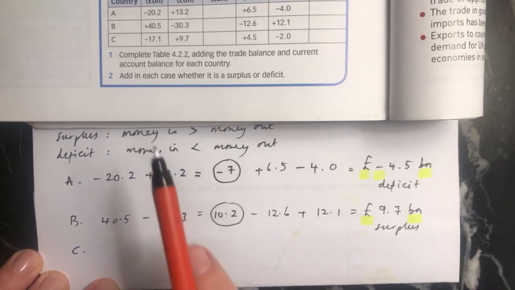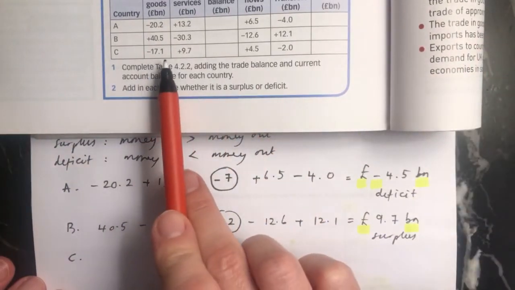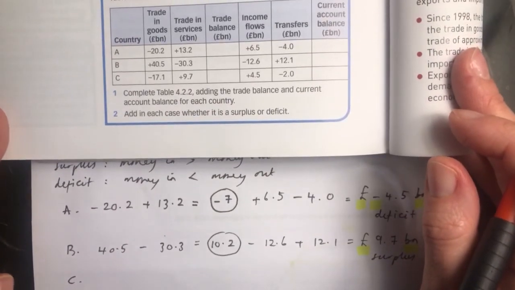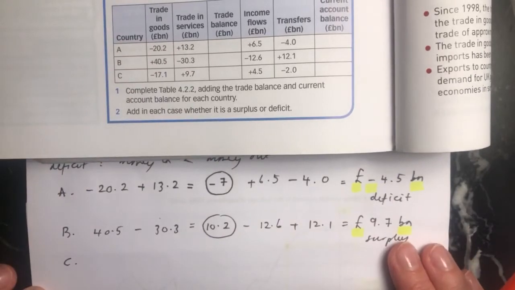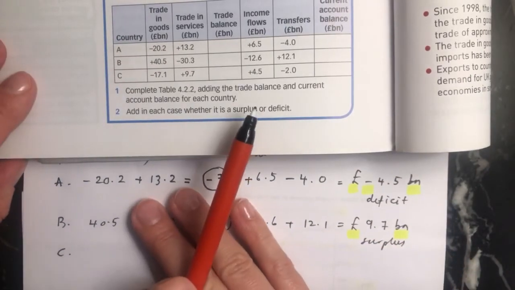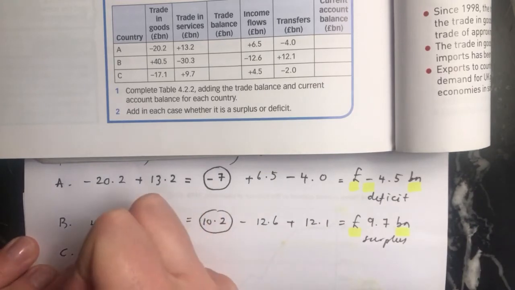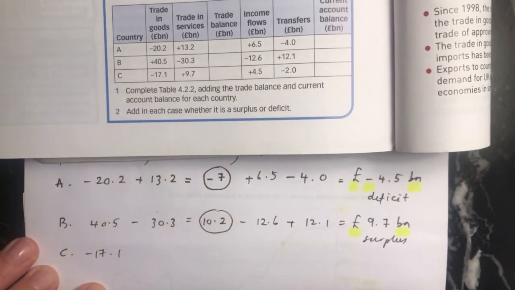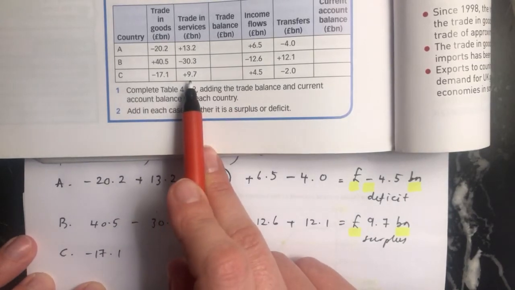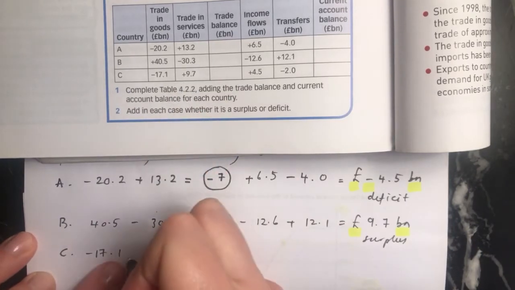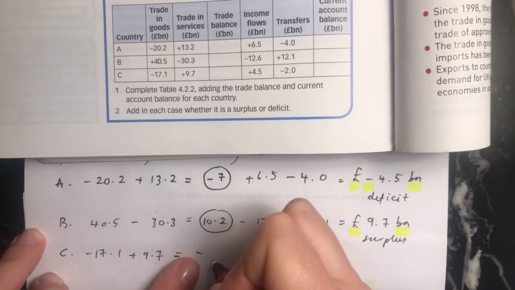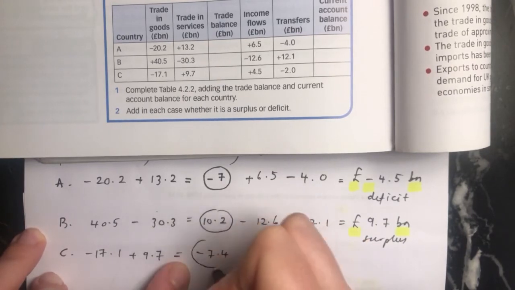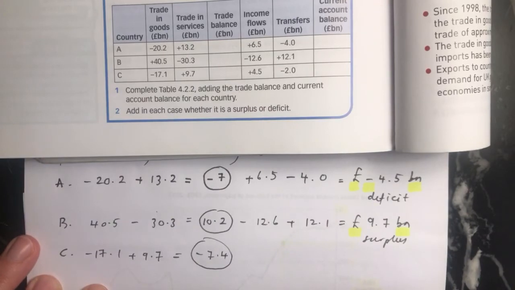In this case, your trade in goods is 17.1, but it's negative. So there was a deficit for the trade in goods, 17.1. So you're going to do negative 17.1. Then we need to see what happened in the trade of services. That was plus, it was a positive, a surplus, plus 9.7. And that equals negative 7.4. Be careful that you're putting all your positives and negatives in correctly.